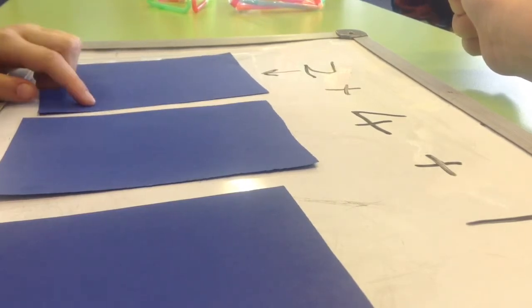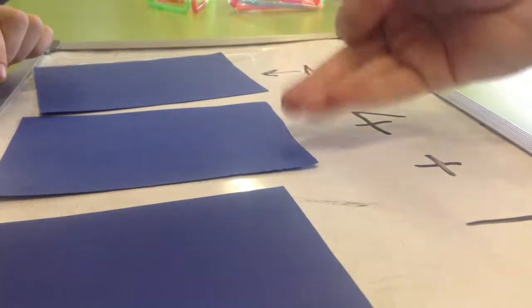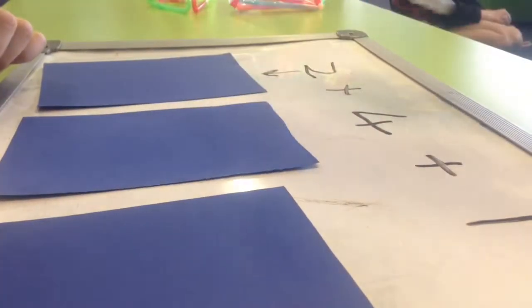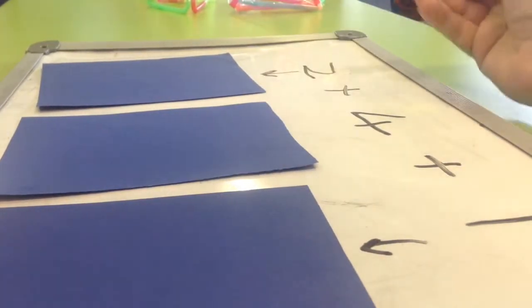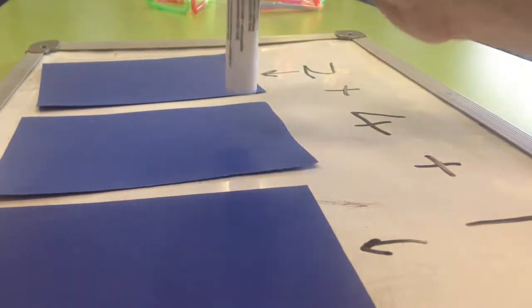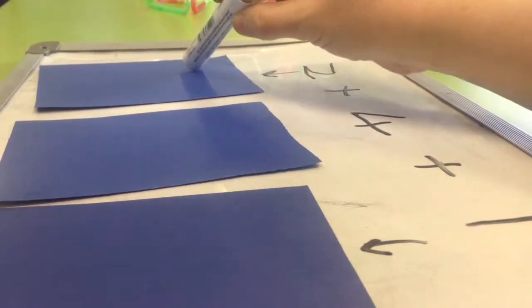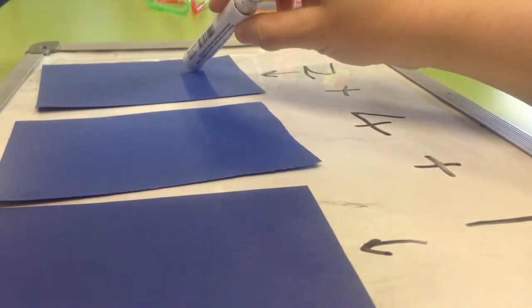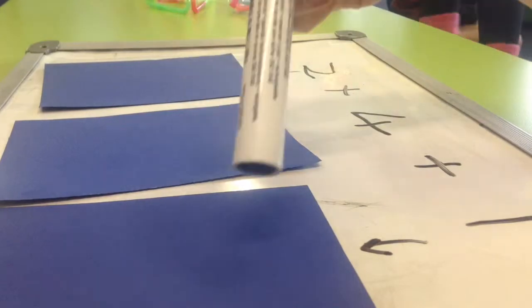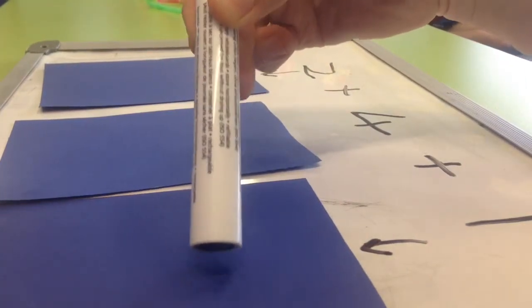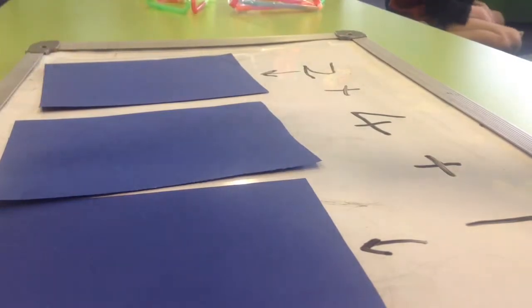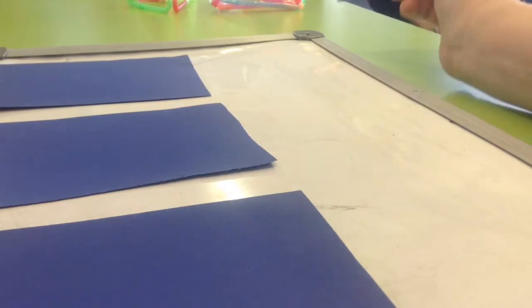5, 6. Great. So we've got 4, 5, 6, and then we've got to still count on 1 more. So what's that? How many's in that bag? 1. Okay, so we've got, what's in here? 4. Count on. 5, 6, and then how many? 1. So what's 1 more? 7. So what's the answer? 7. Good girl.